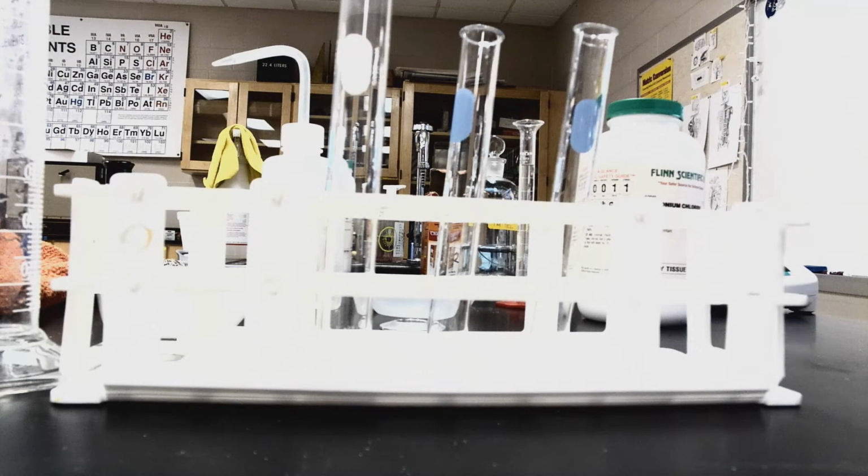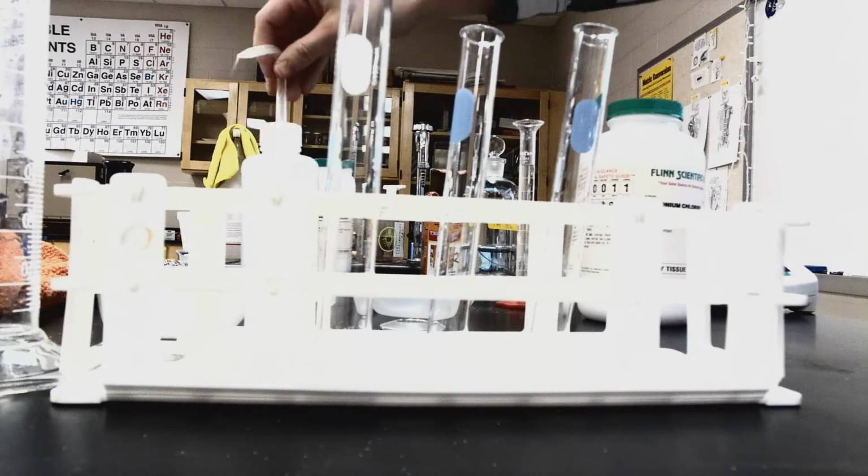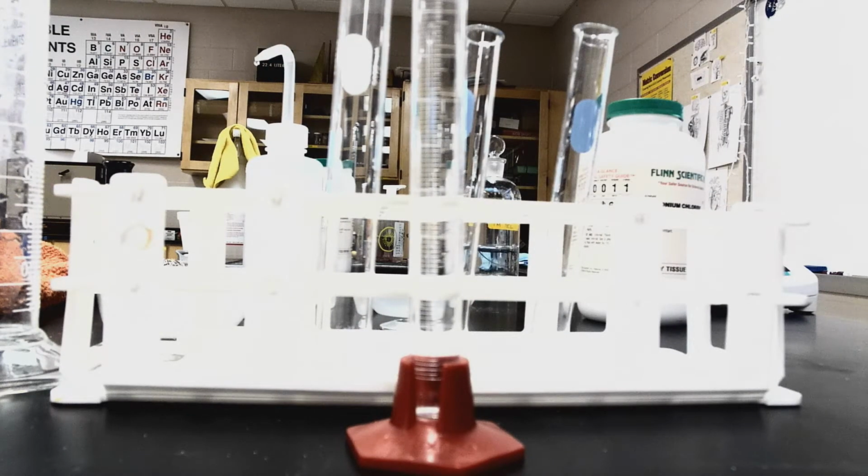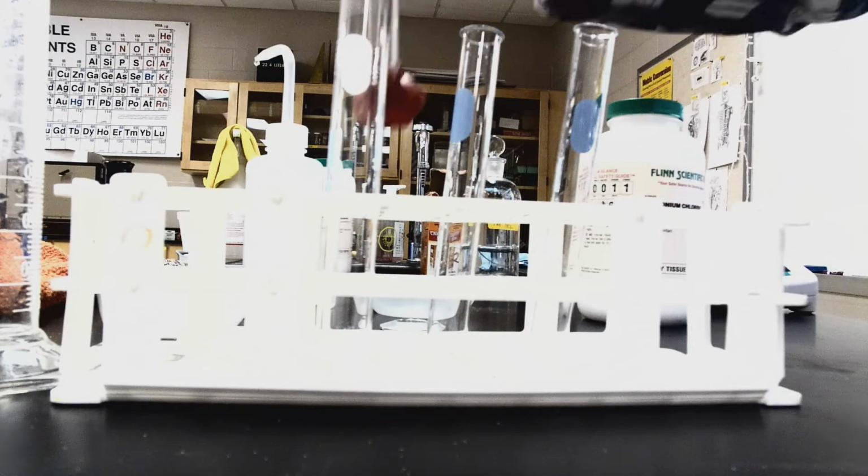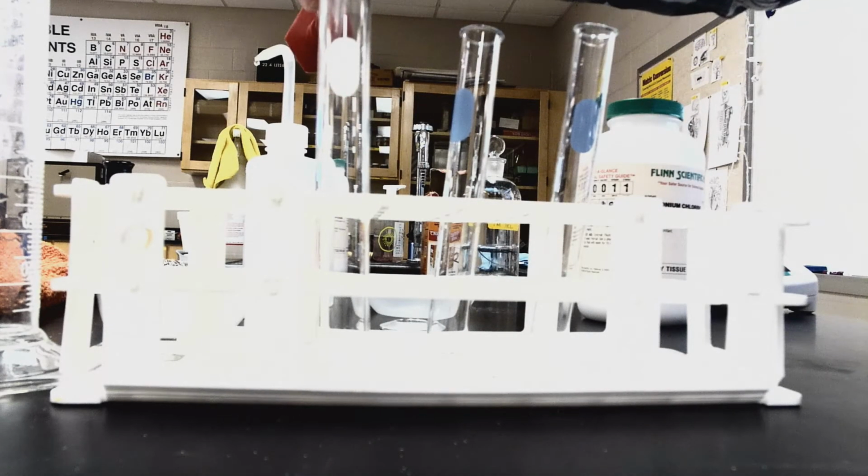Next, I'm going to fill up my graduated cylinder with 10 milliliters of deionized water. I'm using my squirt bottle just because it makes it really easy. I already had this one pre-poured, but we've got 10 milliliters of deionized water. I'm going to pour that into my test tube, and I'm going to give my test tube a quick swirl.